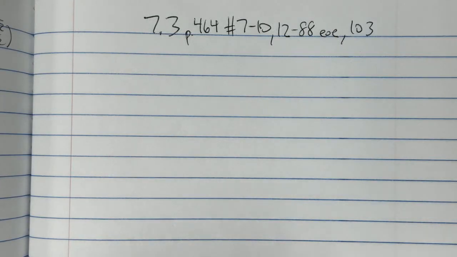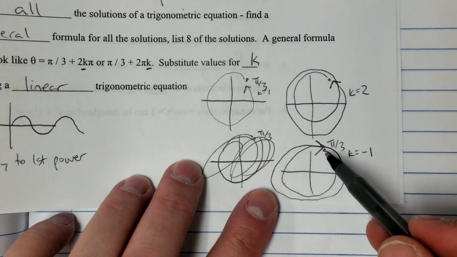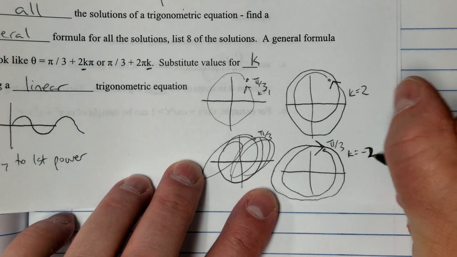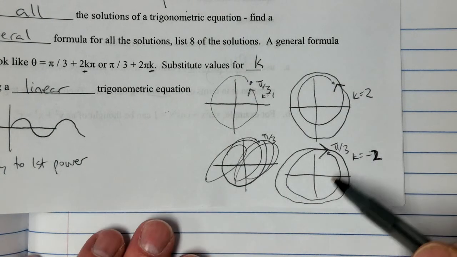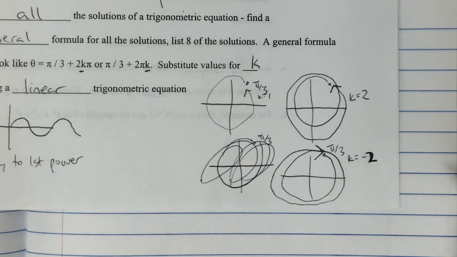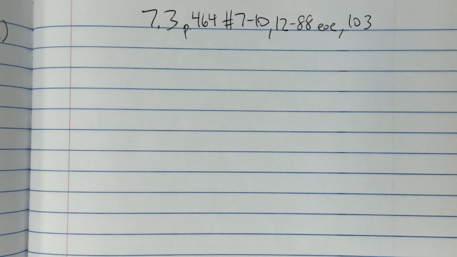I just need to do one quick correction for a second. On this one, I looped around twice, so this should have been k equal -2, not -1. It's my bad. We looped around one time and then again and then stopped. So this would have been -2. Sorry about that.